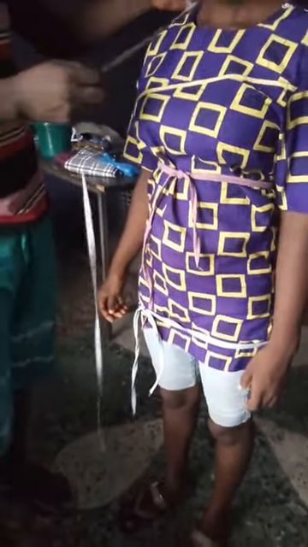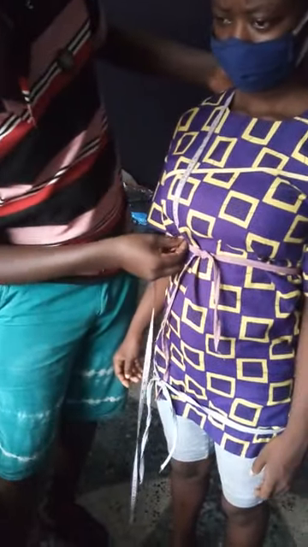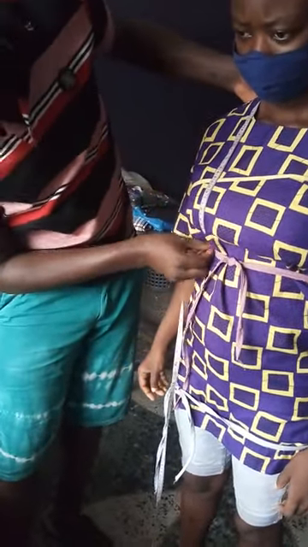Okay, so the underbust height. The underbust height is from this point down to the underbust. The underbust height, that's 34.